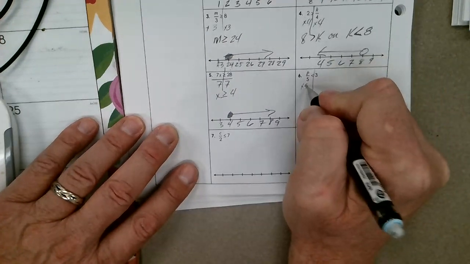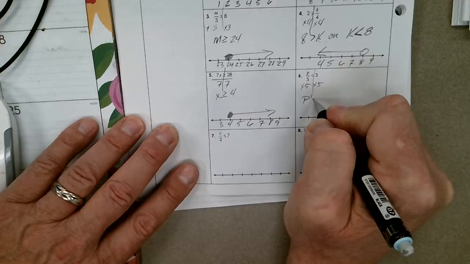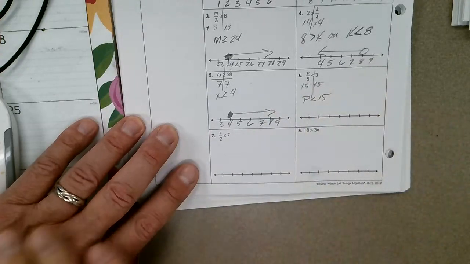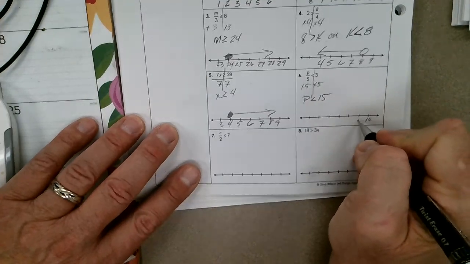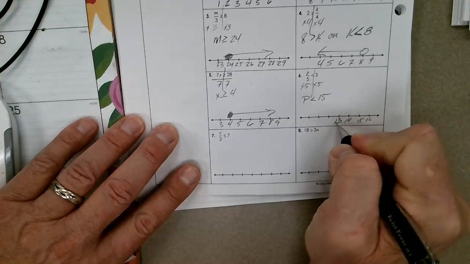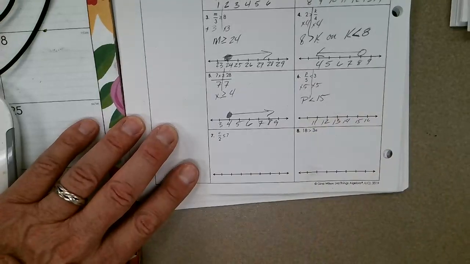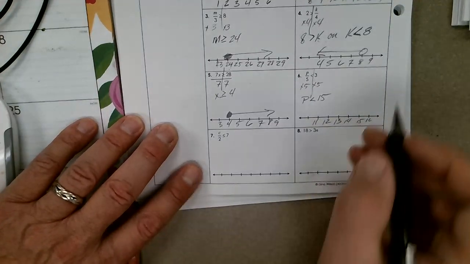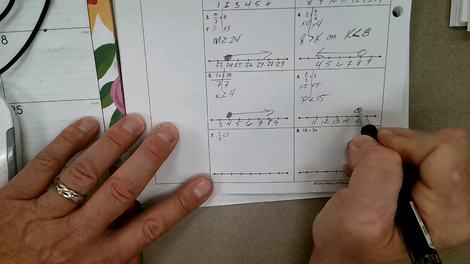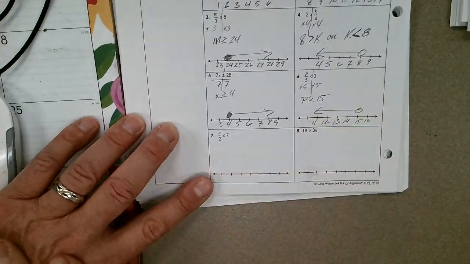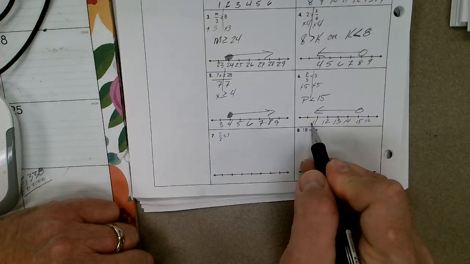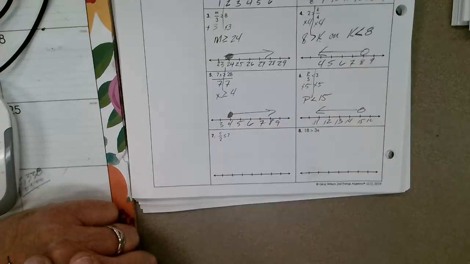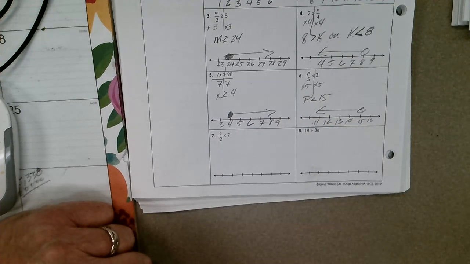Balance beam. Multiply by 5, multiply by 5. P comes down. P is less than 15. 16, 15, 14, 13, 12, 11. Okay. I circle 15. I'm going to leave it empty, and I'm going to go that way to the left. So any solution less than 15 works for this inequality. An inequality means that there are multiple answers for it, right?